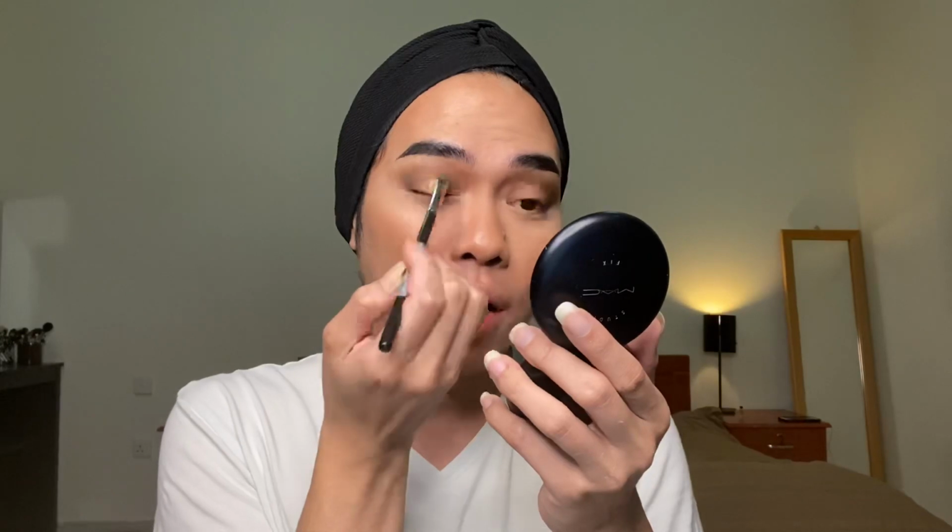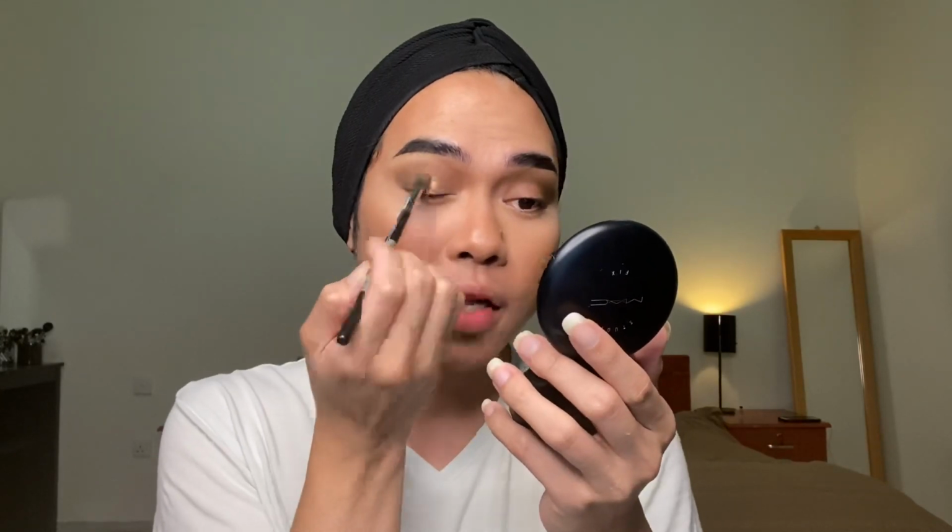The more you go up, the less product on your brush, the more diffused it looks. Again, the closest to the lash line as possible, guys.